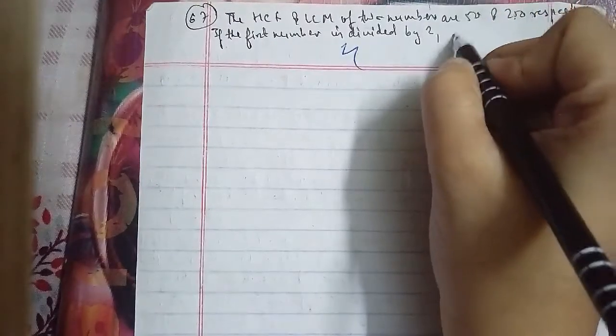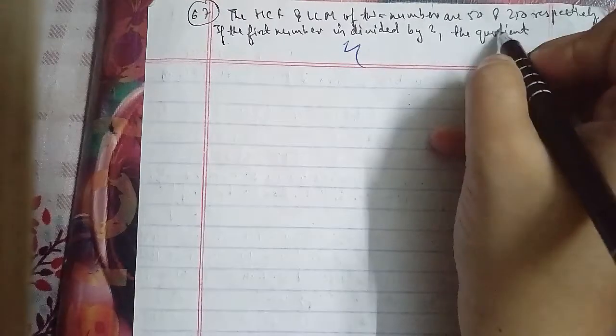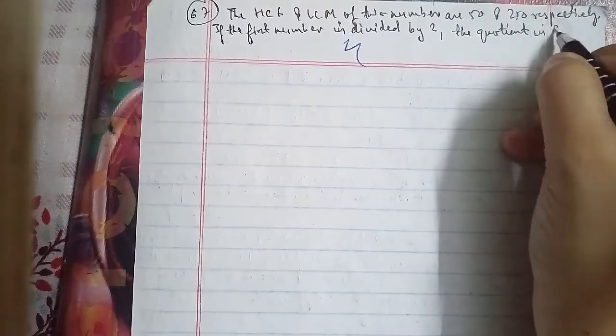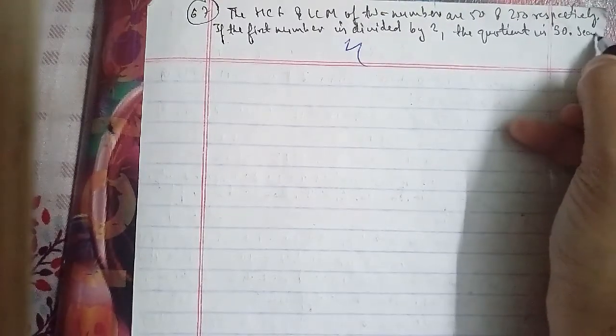We have to find out the second number. So we'll go ahead with the solution. The options are 50, 100, 125 and 250 as well.